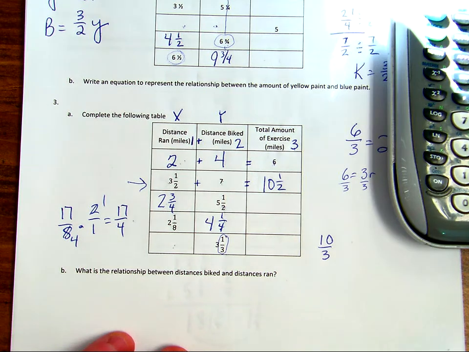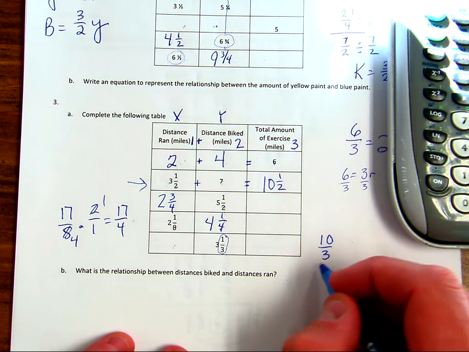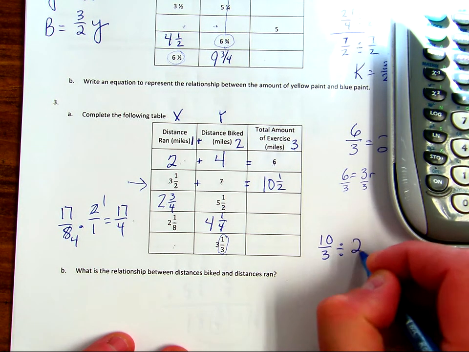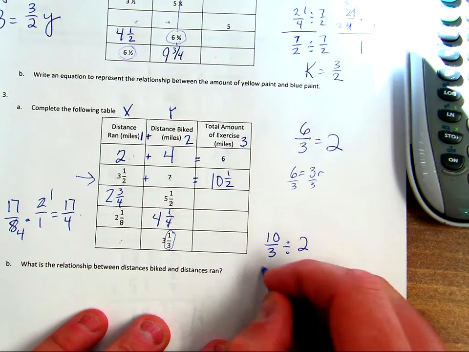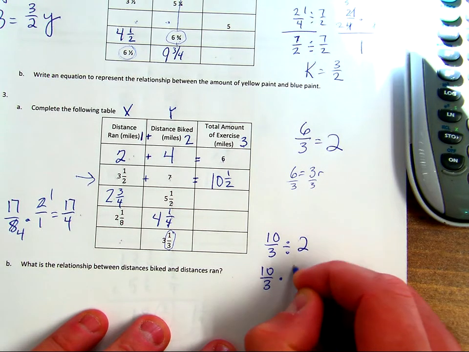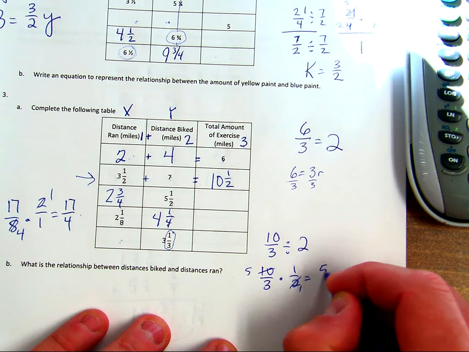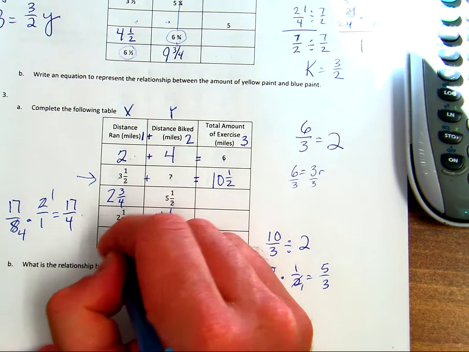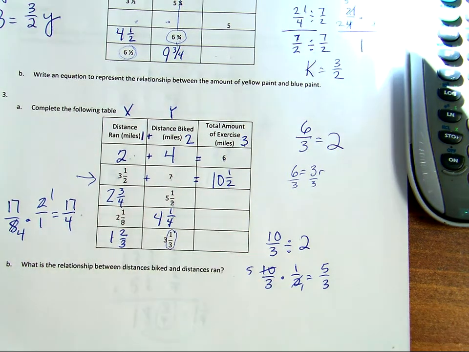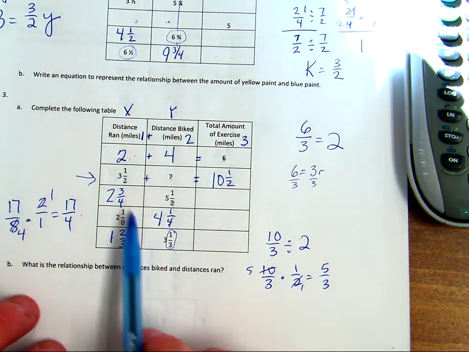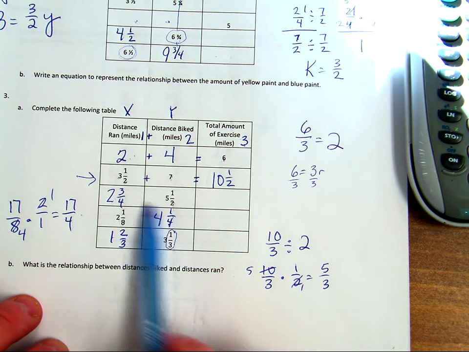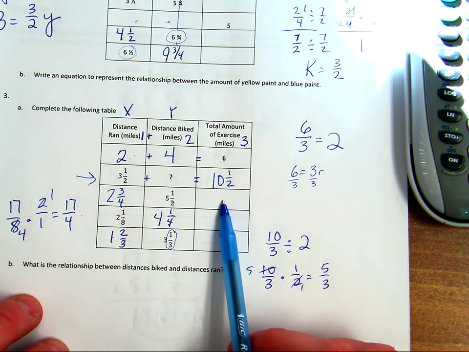And I'm going to divide this by 2. And I get 5/3, which reduces to 1 2/3. And then I could add these two numbers together, find a common denominator, and get the total exercise. Same thing with those.